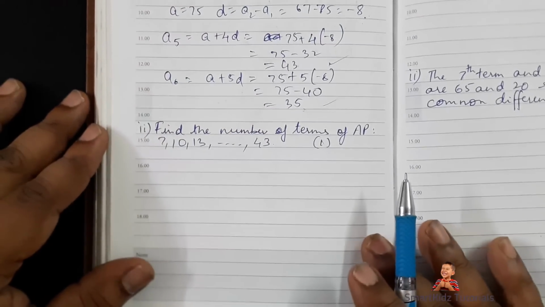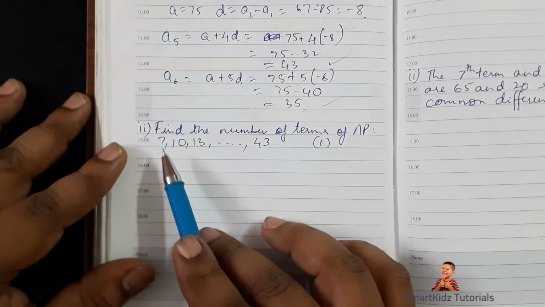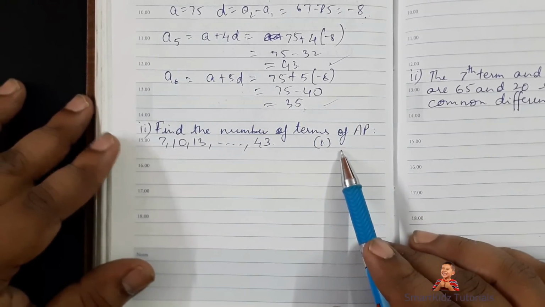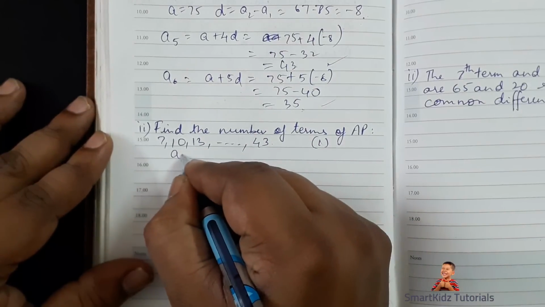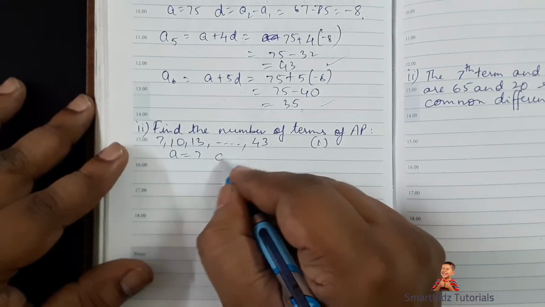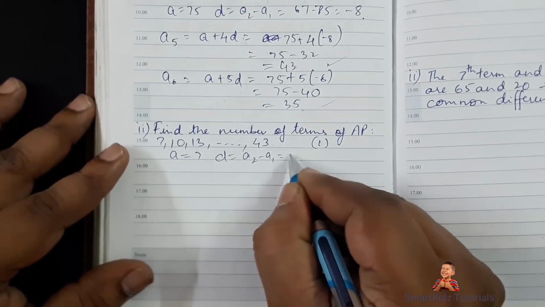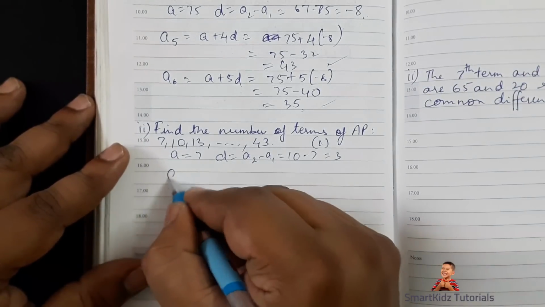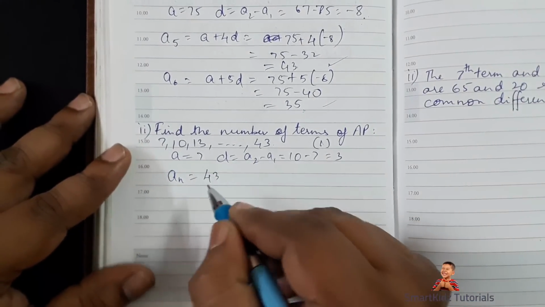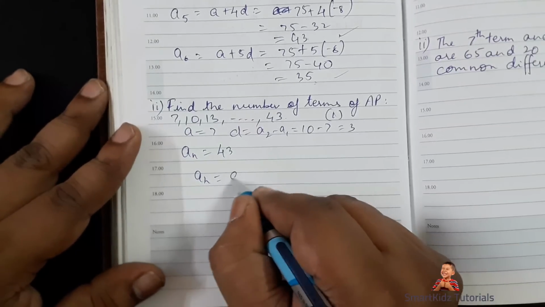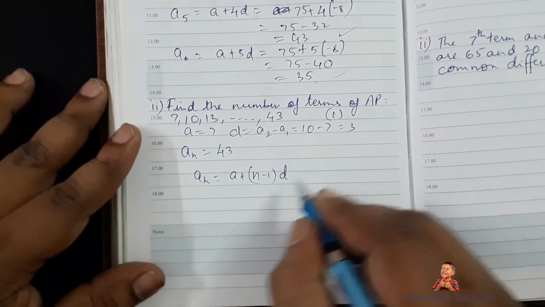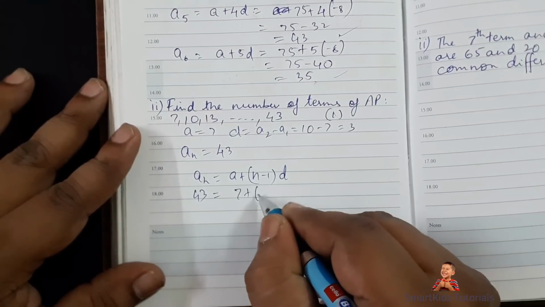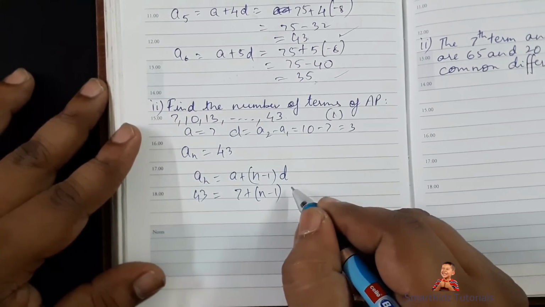So 1 mark. Next one says find the number of terms of arithmetic progression 7, 10, 13 up to 43 for 1 mark. So here we are given the first term. First term is 7. We can easily find out the difference. A2 minus A1, which is 10 minus 7 equal to 3. Okay, and we can take an equal to 43. So if we take this formula, an equal to a plus n minus 1 into d, then an we can put as 43. A is 7, n is what we need to find out, d is 3.